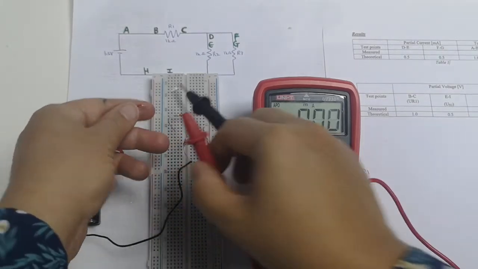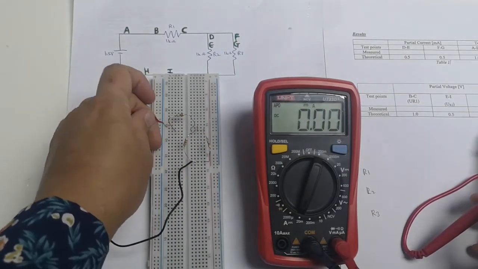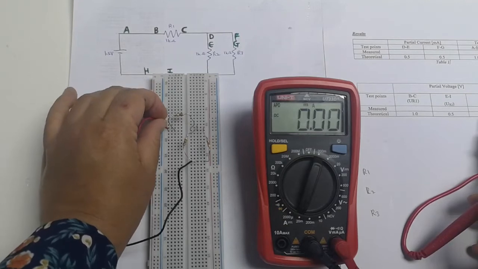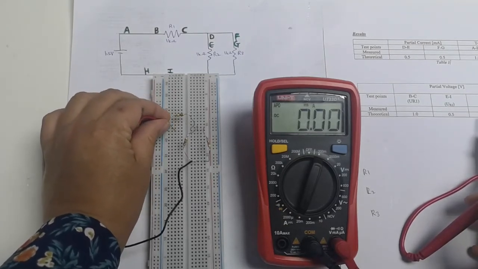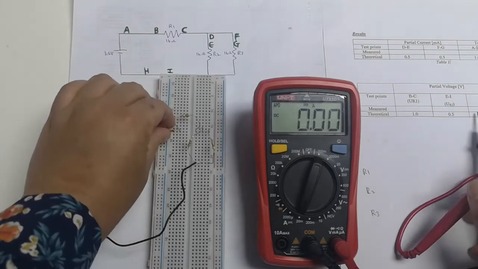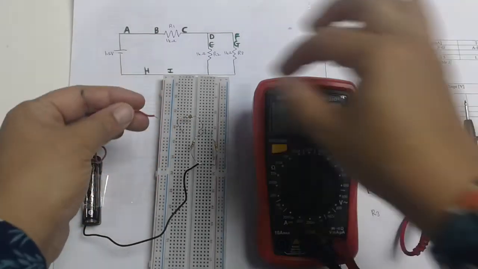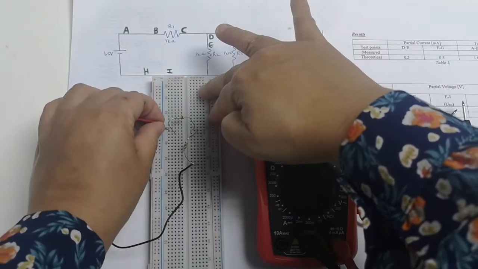Okay, let's pull this one out. Put this one back in. A bit tricky.